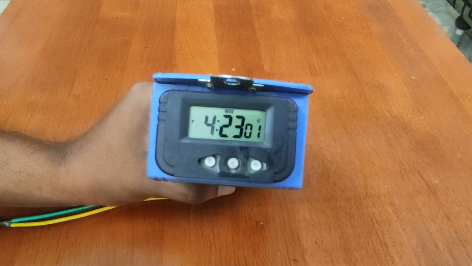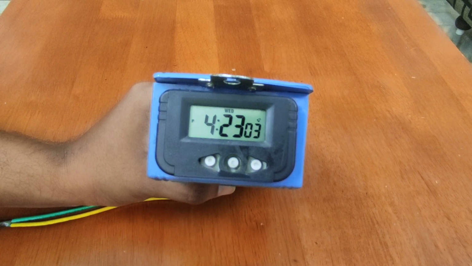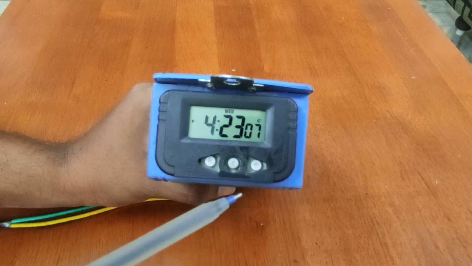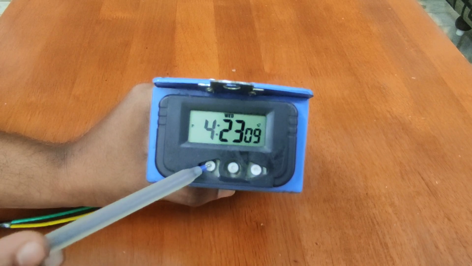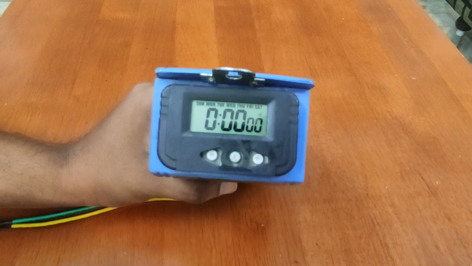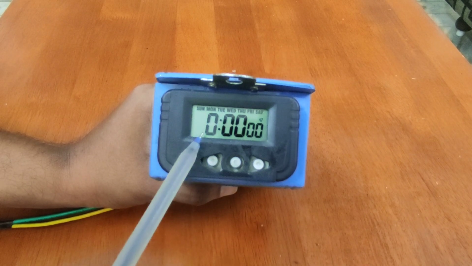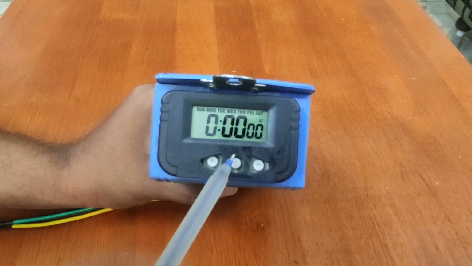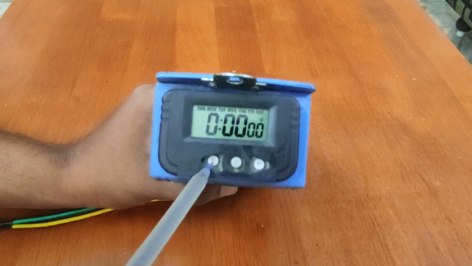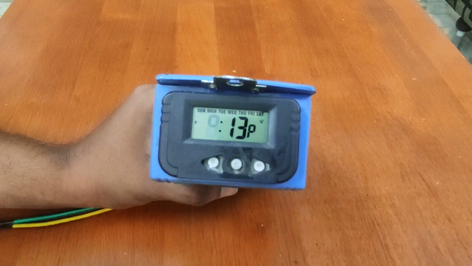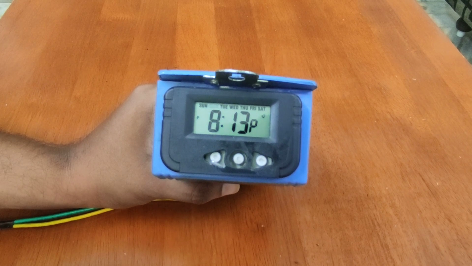So now it is actual time. Okay. That is 4:23 p.m. And the first left button, if you press, it will go on to the stopwatch. Actually, the timer doesn't have any function with stopwatch, so you can forget about it. Okay, so I'll press it once again. So it goes on to the start time, when the timer is supposed to start.